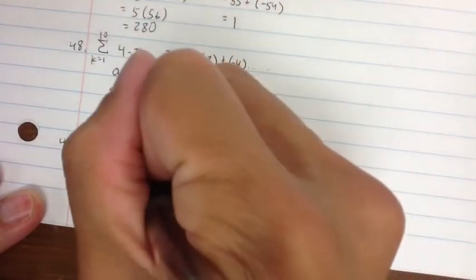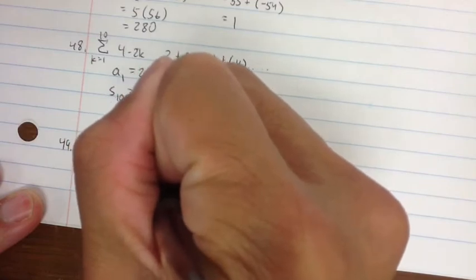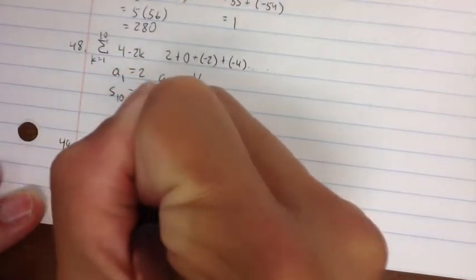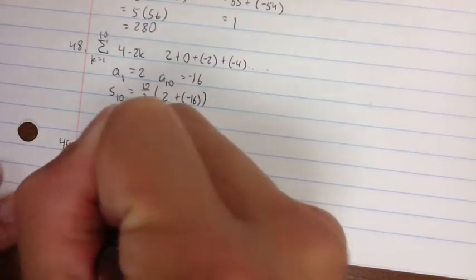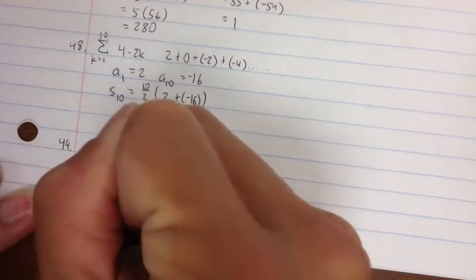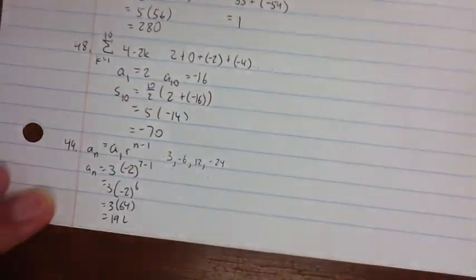n minus 1, you're looking for the 7th term. So that would be 3 times negative 2 to the 6th. Negative 2 to the 6th is the same thing as positive 64, so the answer is 192.